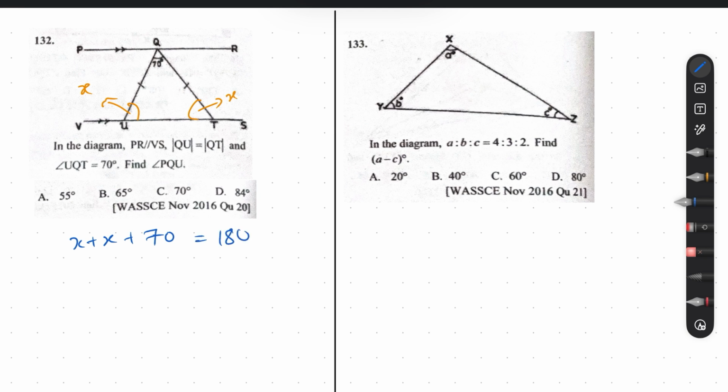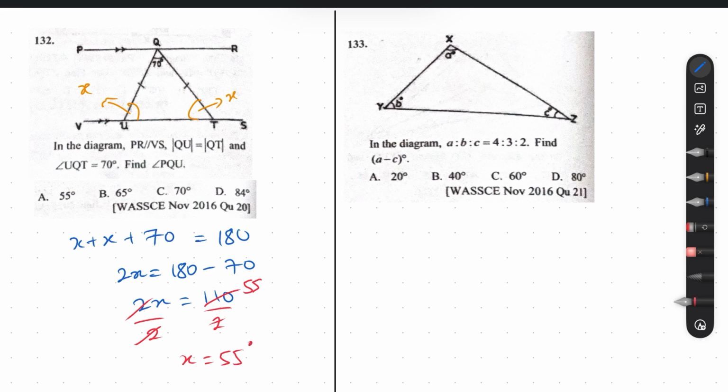180. Cool. That means 2x is equal to 180 minus 70. That will give us 2x equal to 110. So if we divide both sides by 2, the 2 will cancel, and here we'll have 55. So our x is 55, which is here.